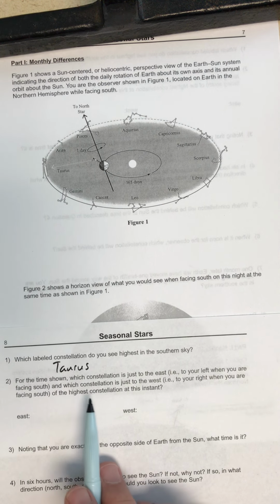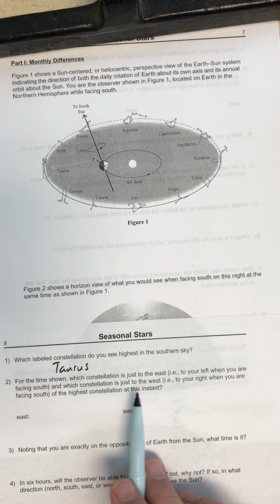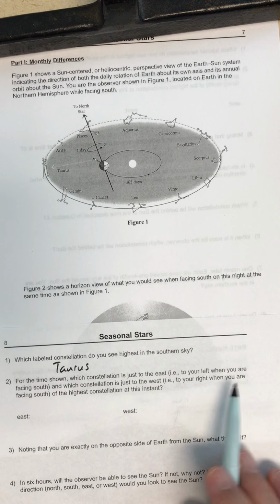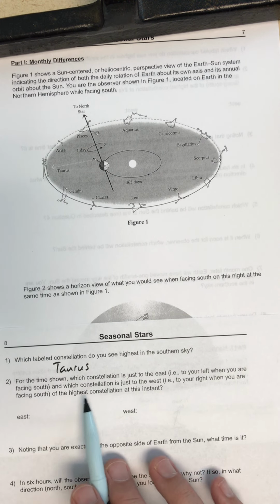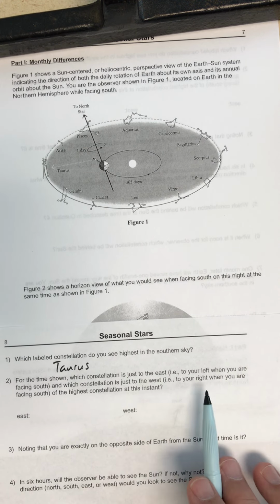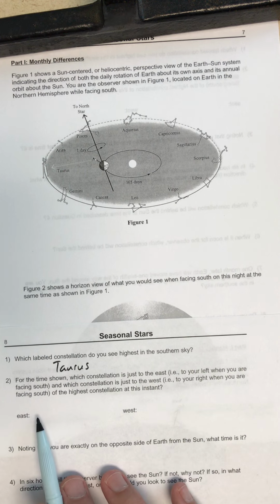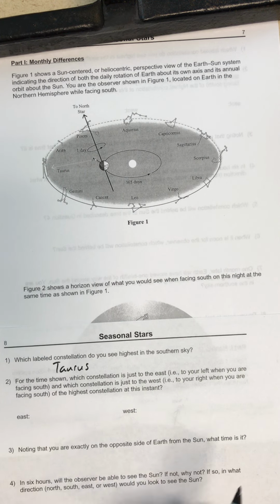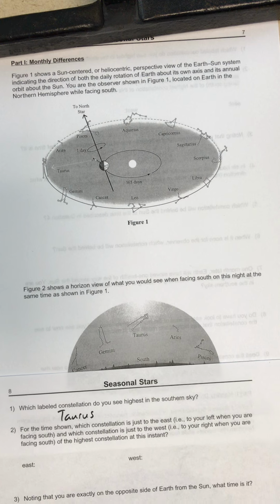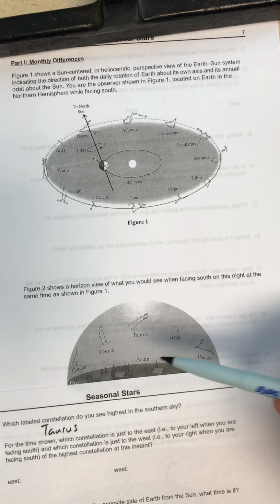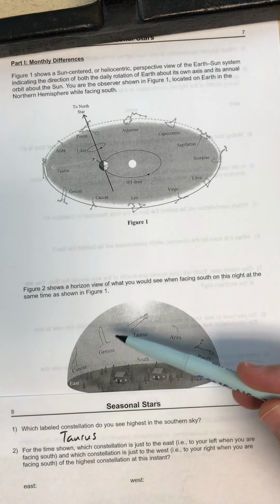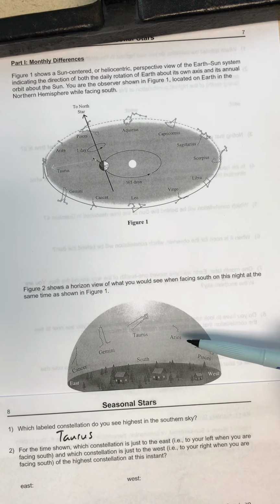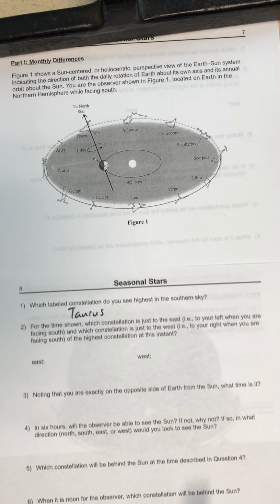For the time shown, which constellation is just to the east, i.e. to your left when you're facing south, and which constellation is just to the west, i.e. to your right when you are facing south, of the highest constellation at this instant? So there's Taurus, so just to the east is going to be Gemini, and just to the west is going to be Aries.